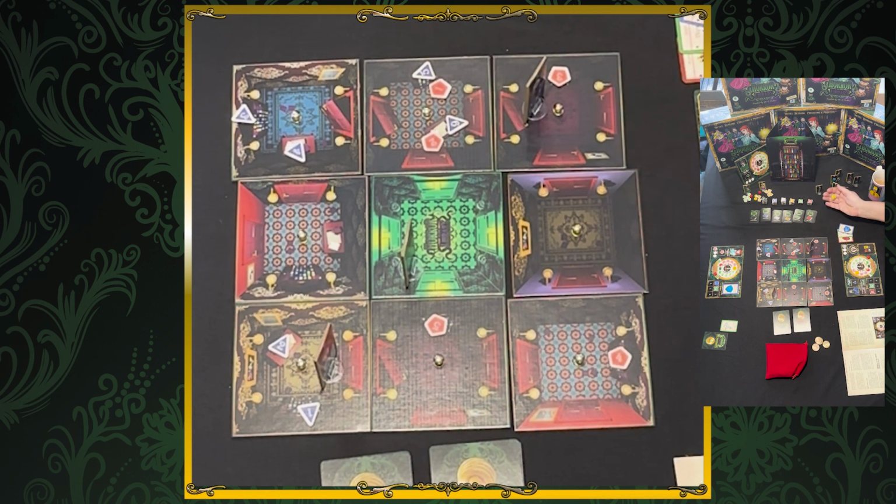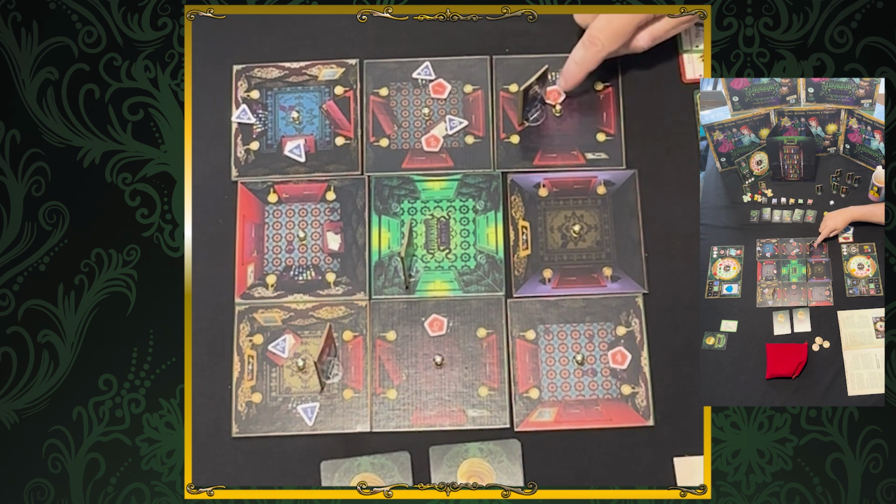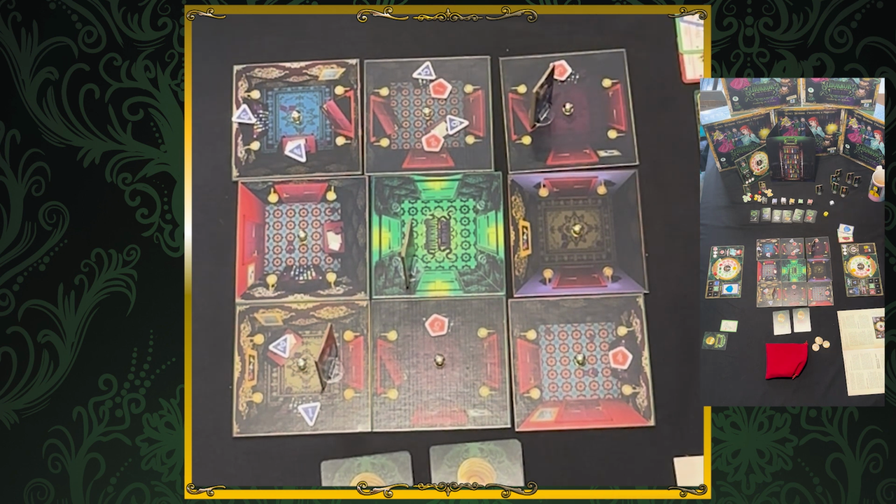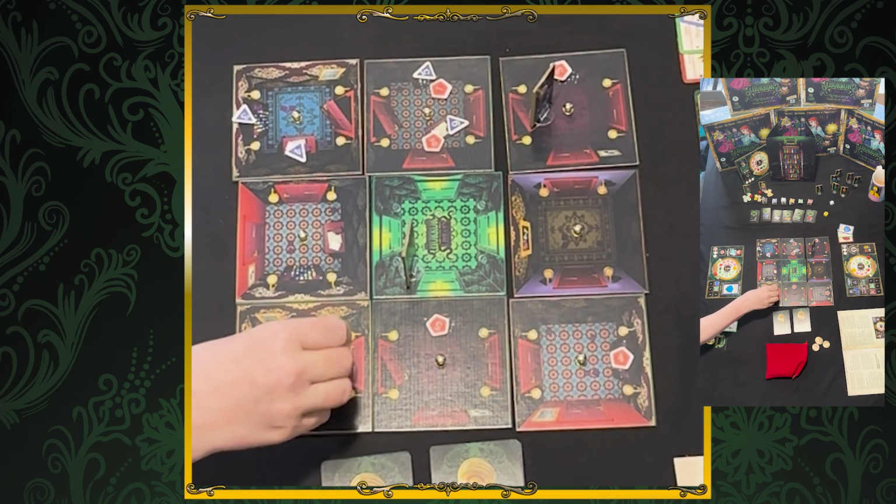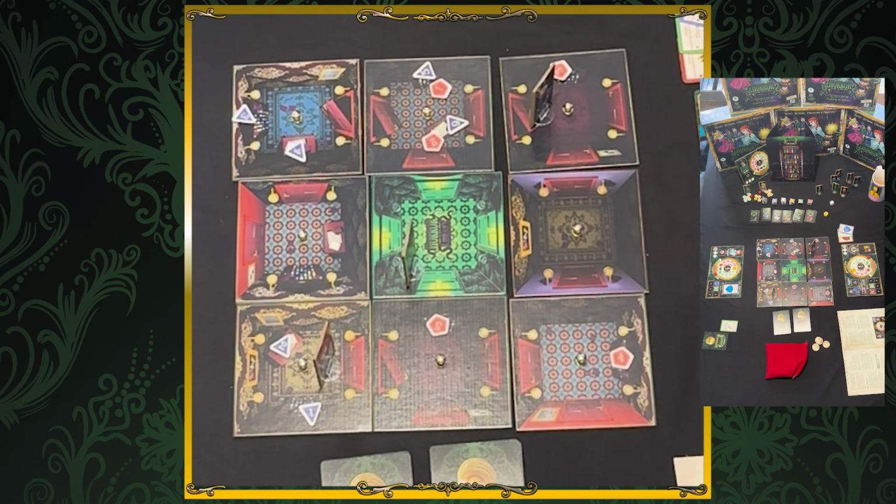So let's see what we get. Okay, so that's me done. Right, so I'm going to search the bookcase. Okay. 3 and 5. 3 and 5 is white.